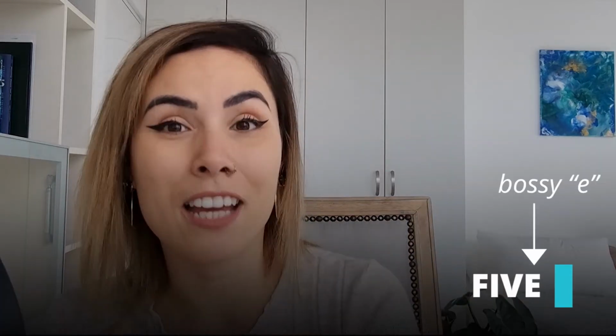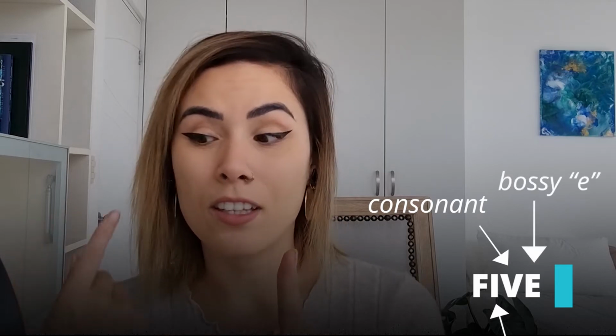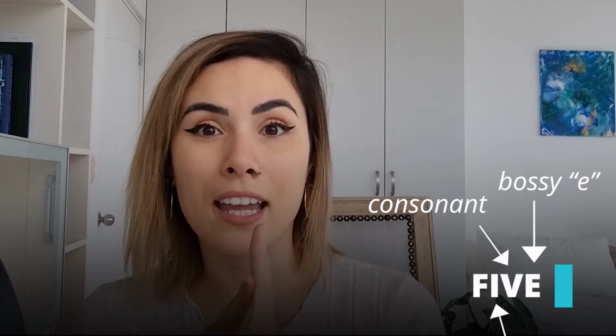Think of the word 5, like the number 5. Why do we say the I like a I? 5. It sounds like the letter I. 5. Why don't we say fifth, right? We say 5. And that's because the word 5 has a bossy E at the end of the word. And so we have the I, the V, which is the consonant, and then the E at the end, the bossy E. So because that bossy E is there, it makes this I sound like I, 5.